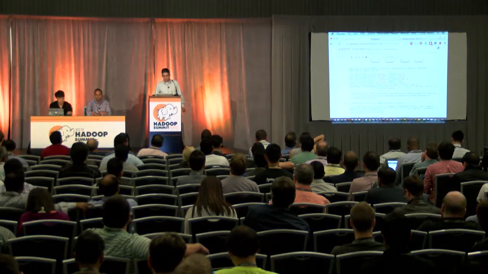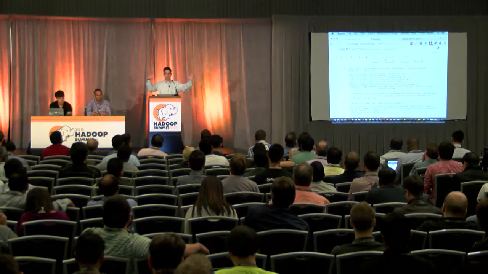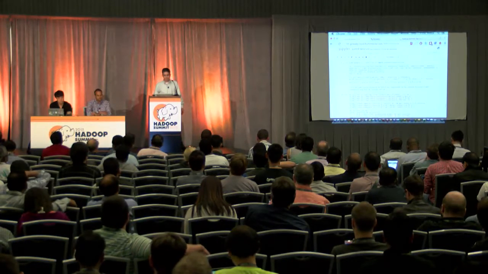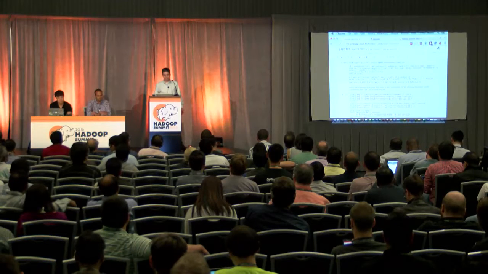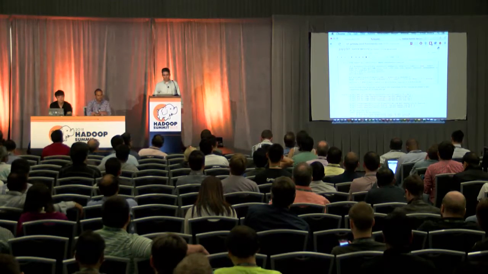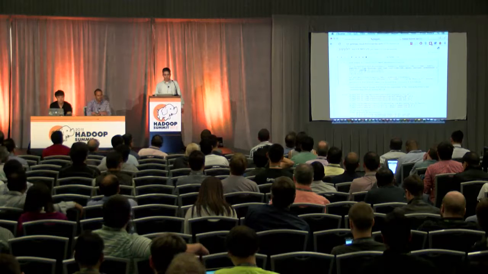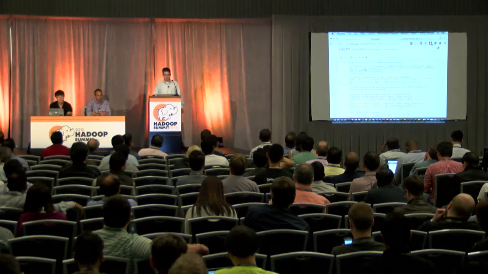Putting it all together with a vector assembler, into one feature vector for my model. And then generating the random forest classifier, and generating my pipeline in this line here, just creating all this as one pipeline.